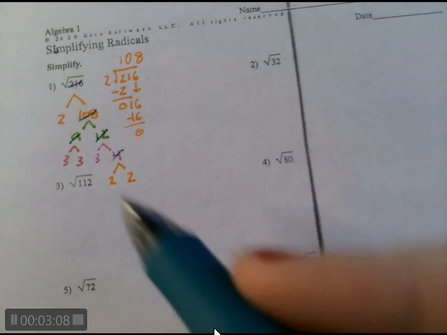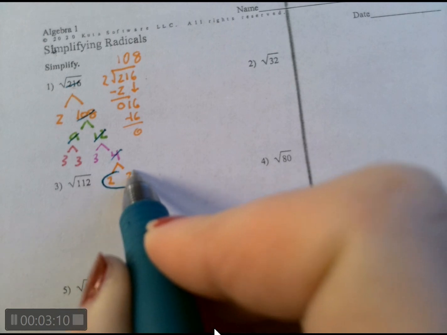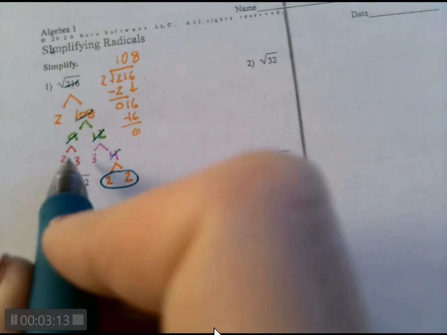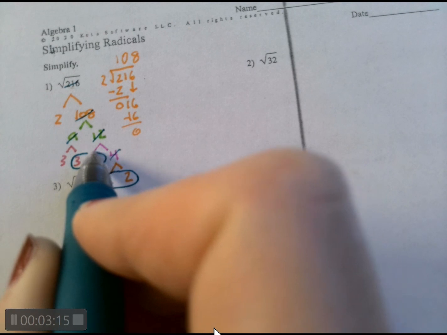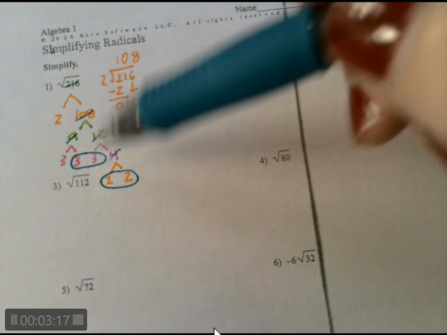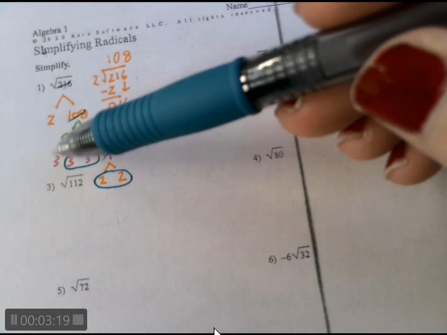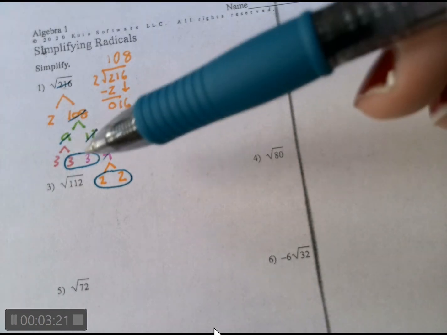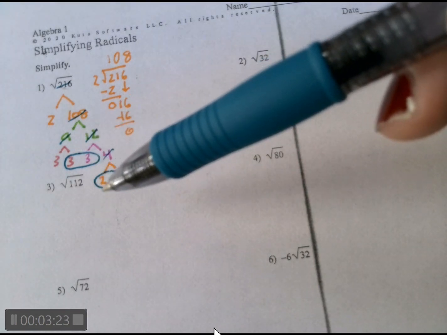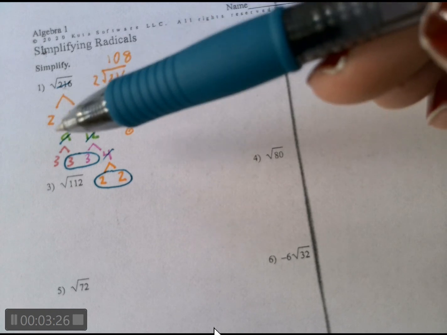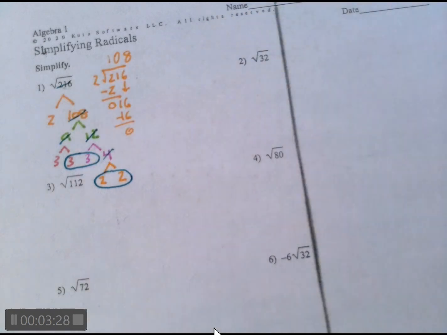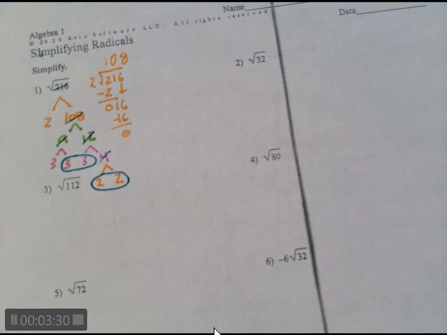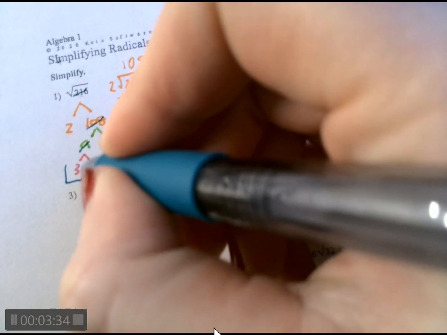The next thing I want you to do is to circle your pairs. So you're going to have some pairs of numbers. Like right here, we have a pair of 2s, and we have a pair of 3s. Now, I did it this way to show you that your pairs can come from different trees, or even different levels. Like, if I had circled this 2, I could have also circled that 2. But we'll get to that later. And then I want you to put a box around all the numbers that you don't use.